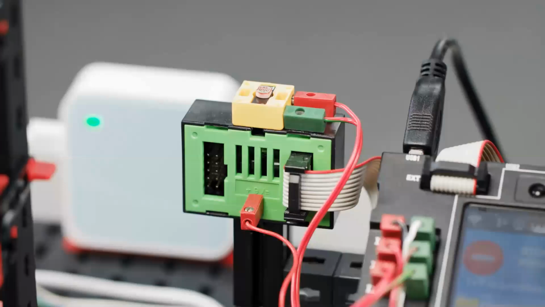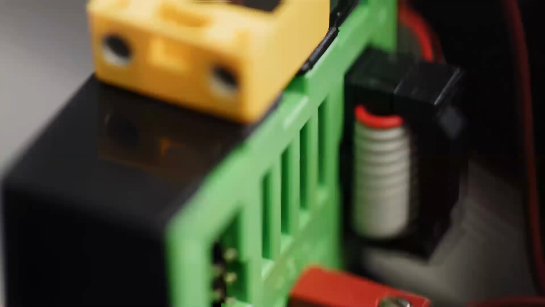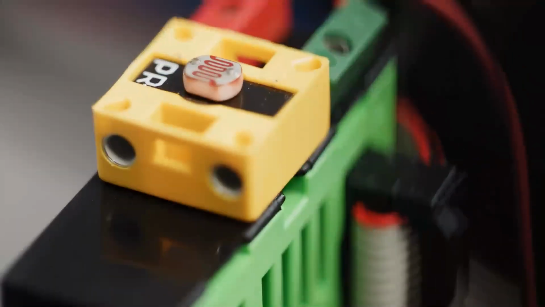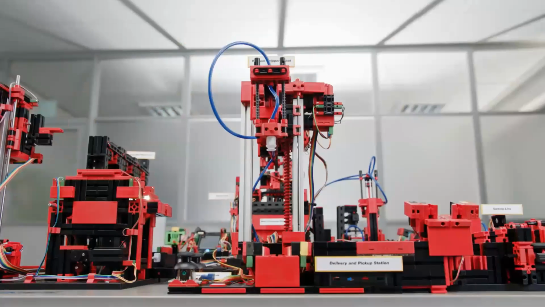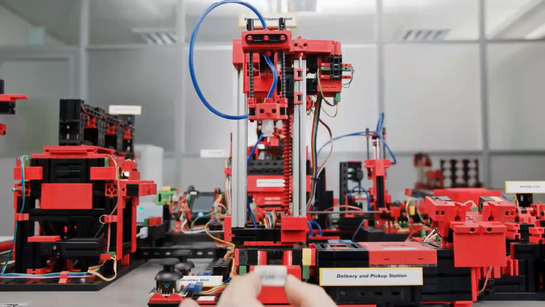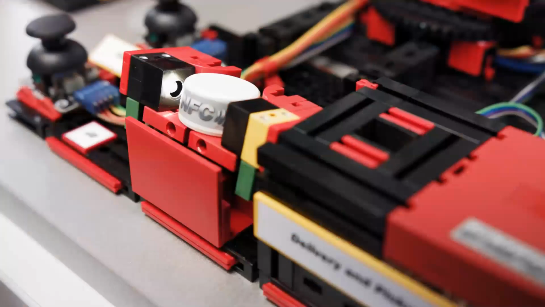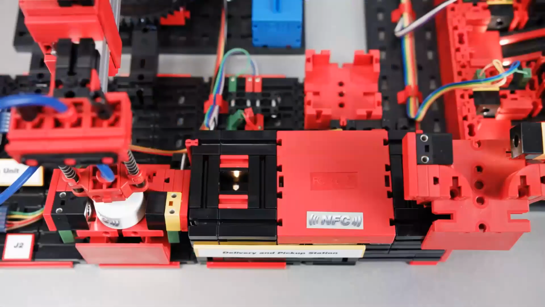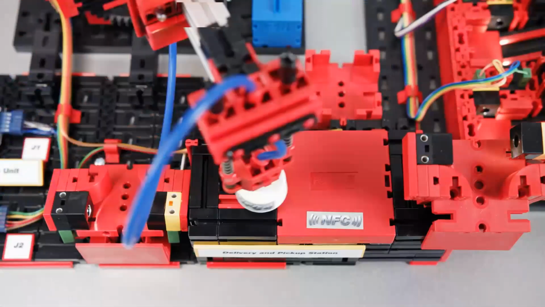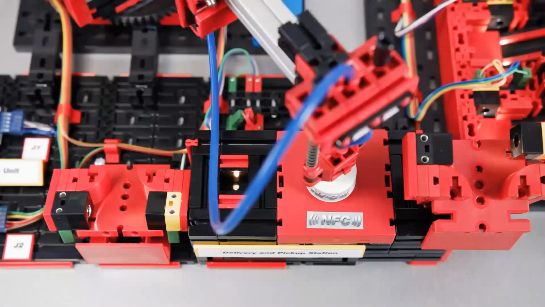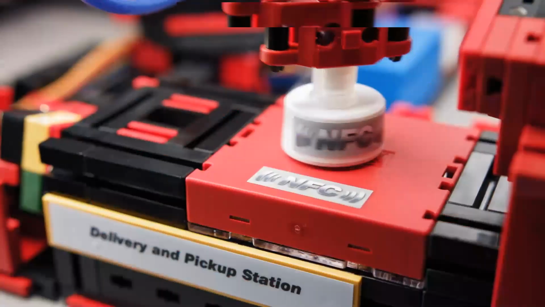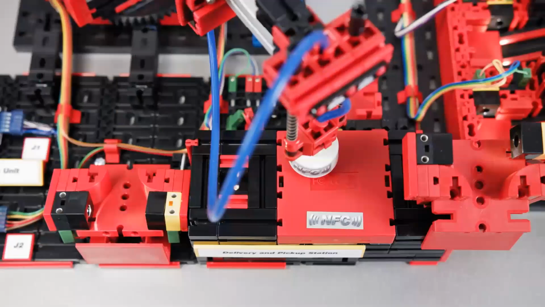A sensor station measures air pressure, air quality, temperature, humidity, and brightness. The default process cycle begins with storing and identifying the material. Using RFID NFC technology ensures that the material can be digitally traced. The integrated NFC tag stores production data that can be read out via the RFID NFC module.